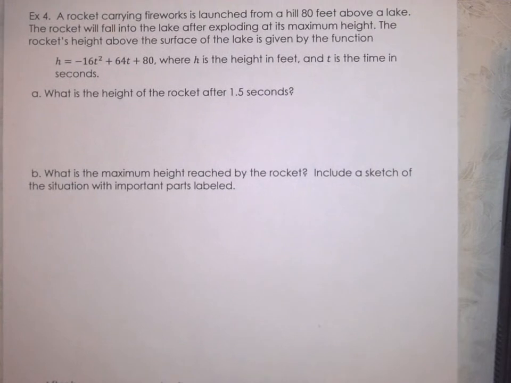A rocket carrying fireworks is launched from a hill 80 feet above a lake. The rocket will fall into the lake after exploding at its maximum height. The rocket's height above the surface of the lake is given by the function h equals negative 16t squared plus 64t plus 80, where h is the height in feet and t is the time in seconds. What is the height of the rocket after 1.5 seconds?